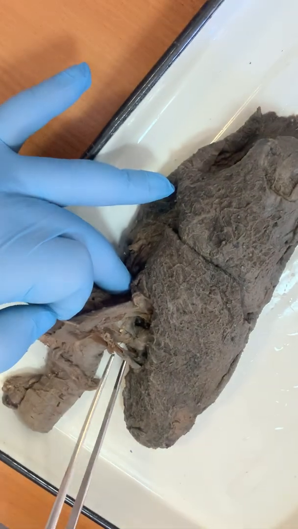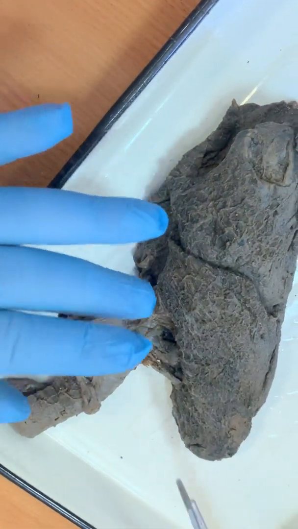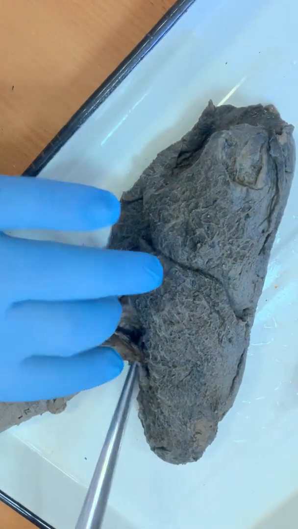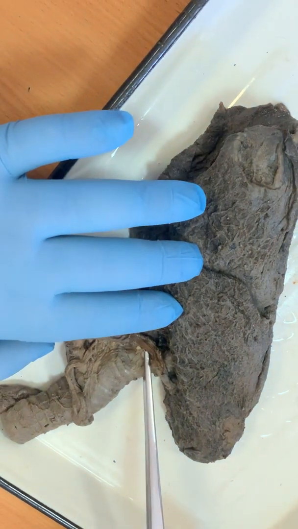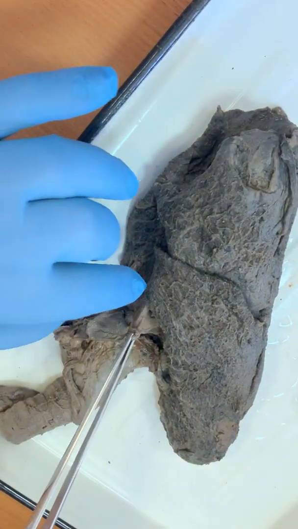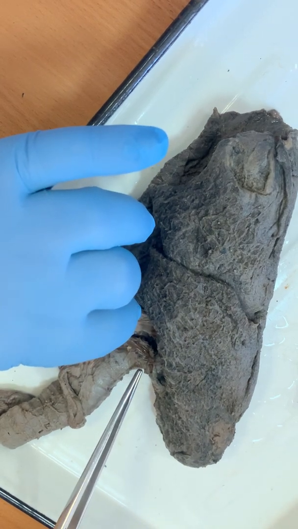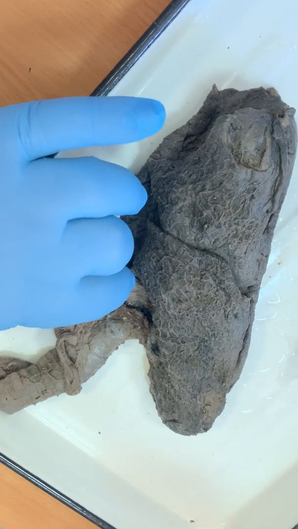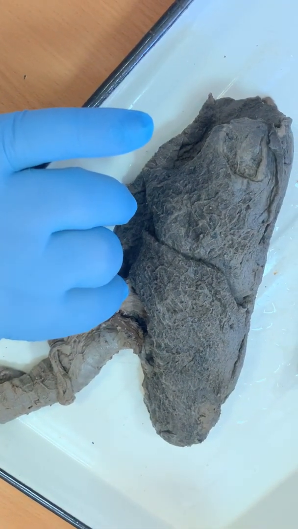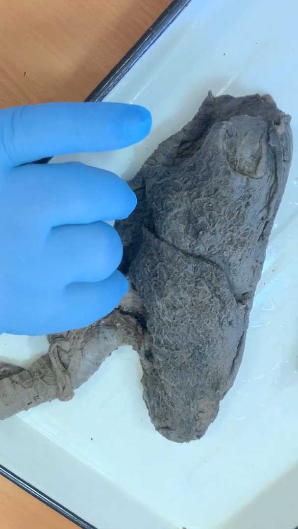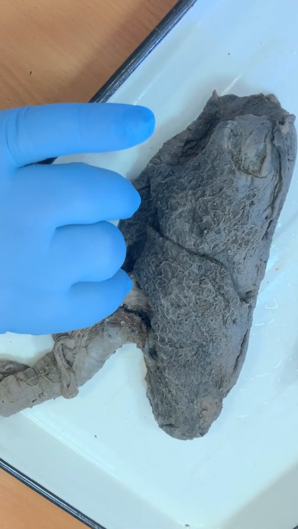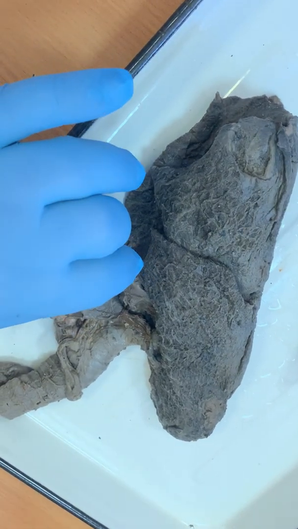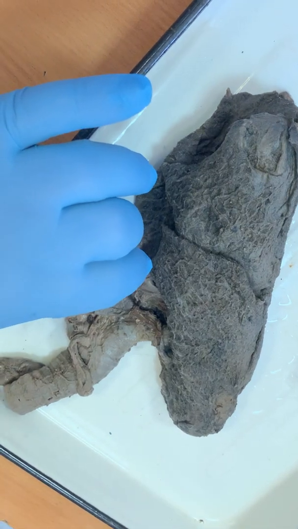Artery on the right side. The bronchus is superior, then the artery, and then the pulmonary veins. Bronchus, artery, and two veins on the right side. On the left side, the artery is superior, then the bronchus, and two veins. A, B, V, V. A is artery, B is bronchus, and two veins below. A, B, V, V on the left side, B, A, V, V on the right side.